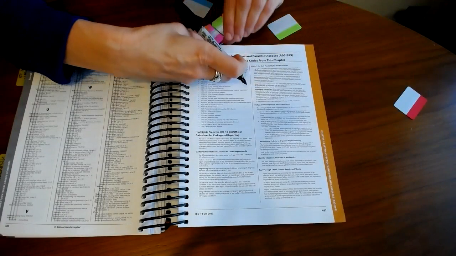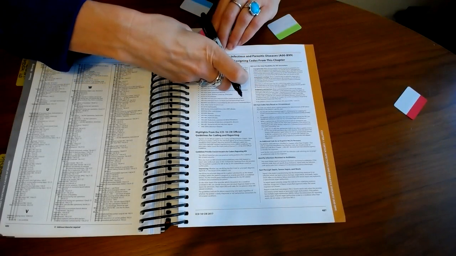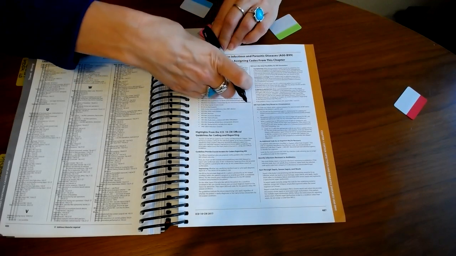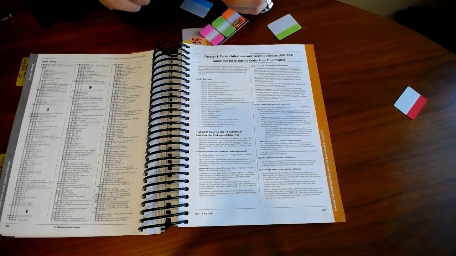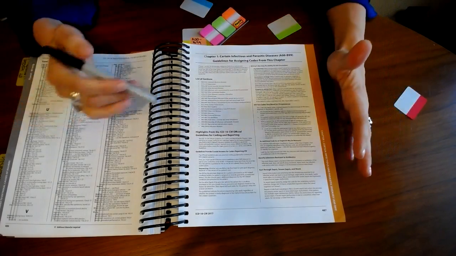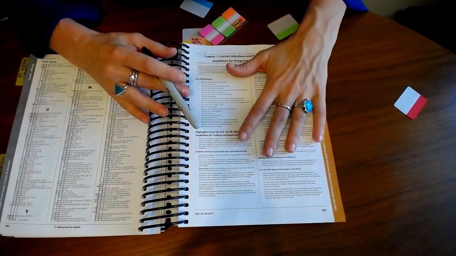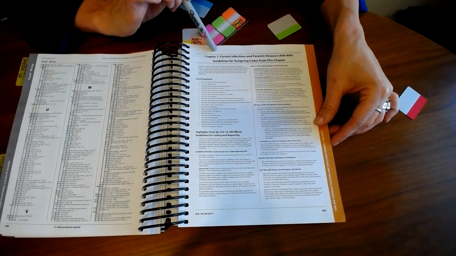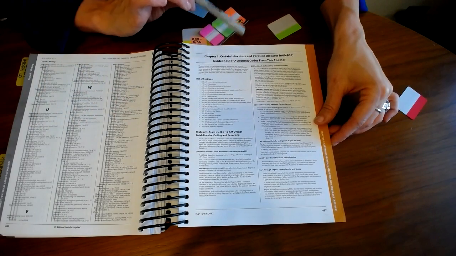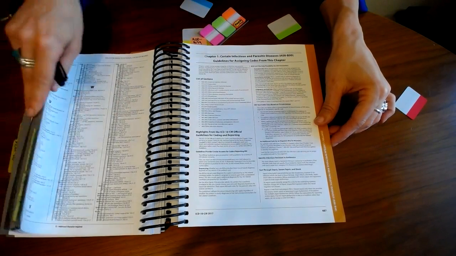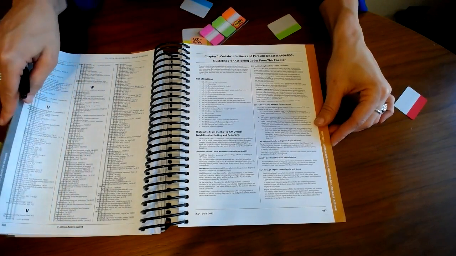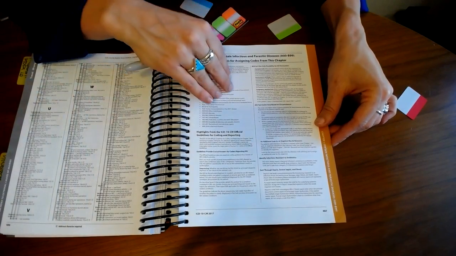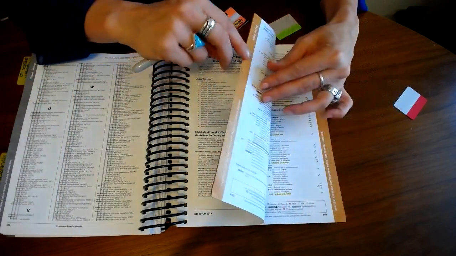And I'm going to put these guys at the top. So I want to point something else out about this book really quick. All books aren't like this. For the AAPC books, you can see that they include the guidelines for assigning codes from this chapter. Not only do they include it where we tabbed our guidelines, but they include the chapter-specific guidelines in front of each chapter.